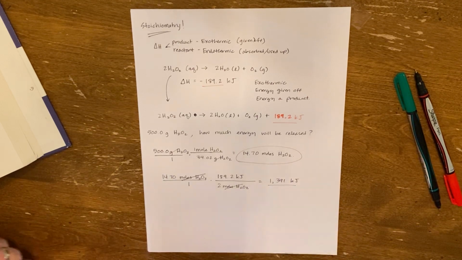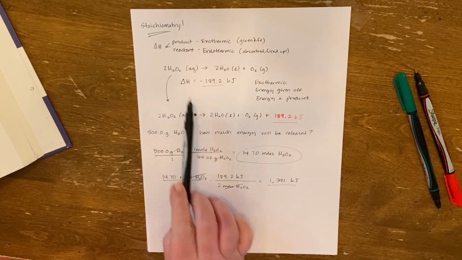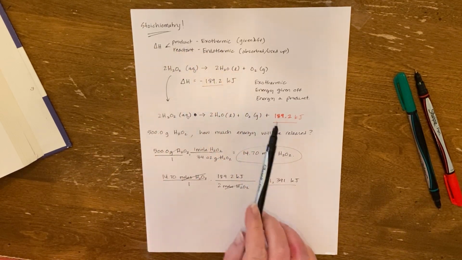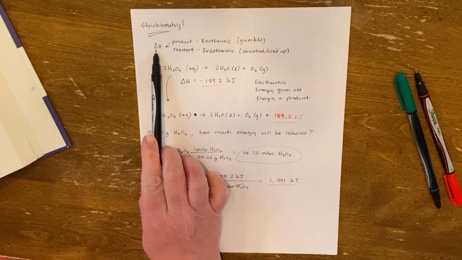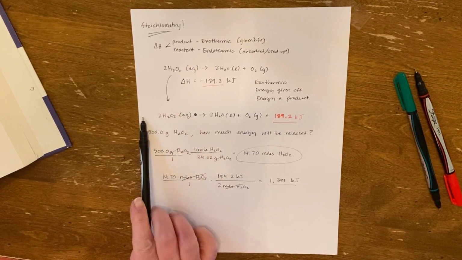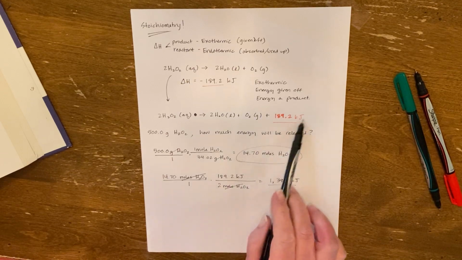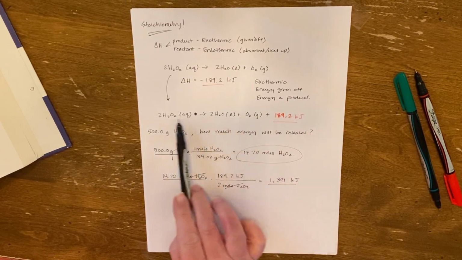You'll get some practice doing this stoichiometry this week, but hopefully that makes sense. You just list your energy: if delta H is negative, it's giving off energy, so it would be listed as a product. If delta H is positive, that means it's absorbing energy, so your delta H would be listed over here as a reactant. And then do stoichiometry and treat your energy just like you would any other molecule.